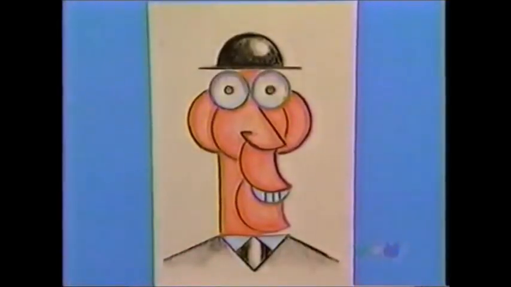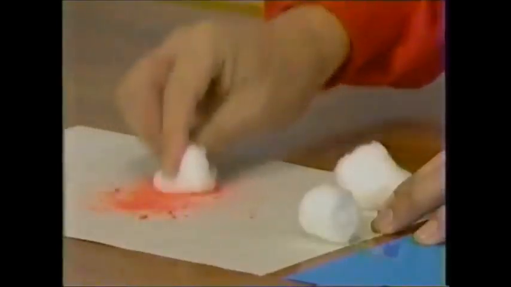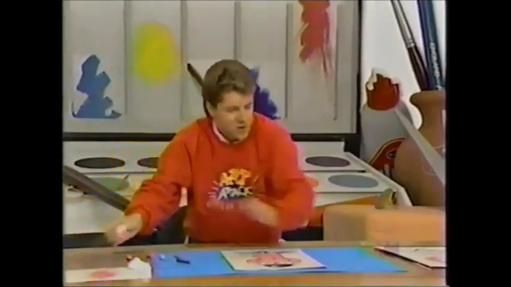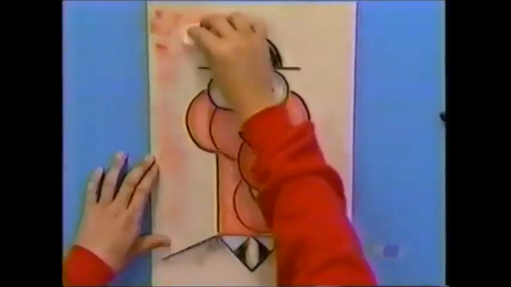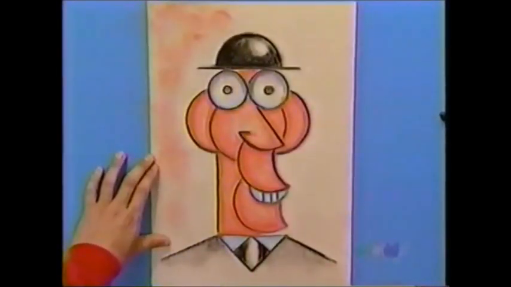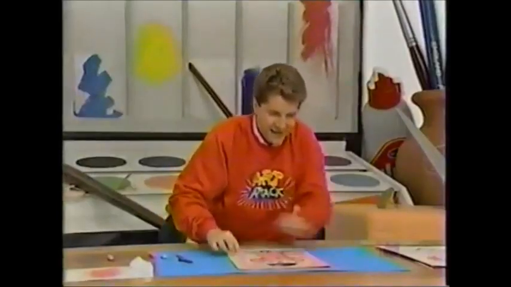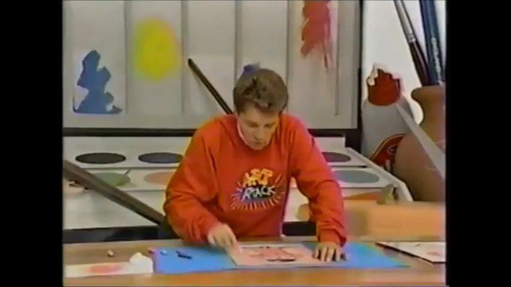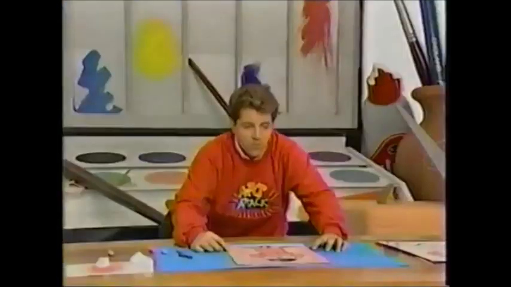Brilliant, isn't it? And then just to finish it off, take some cotton wool and dab it into some chalk dust. And by now you should have loads of that knocking around. And then just dab it all over your picture, like that, to create a real classy finish. And I'm using cotton wool here. You can use your fingers for this. And then just blow off the excess dust.